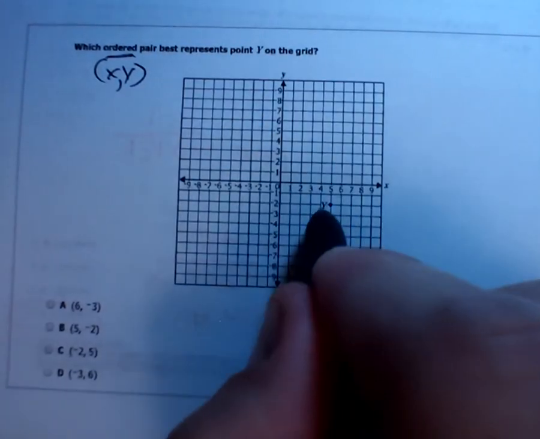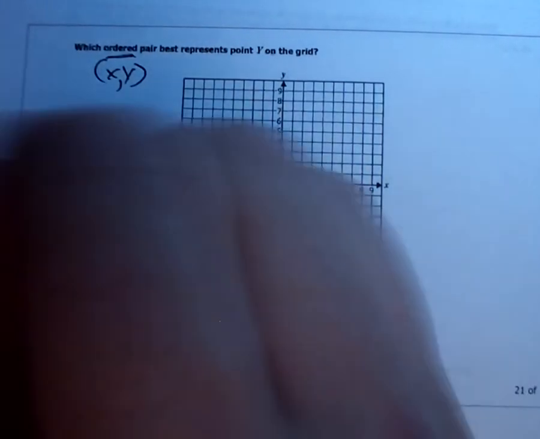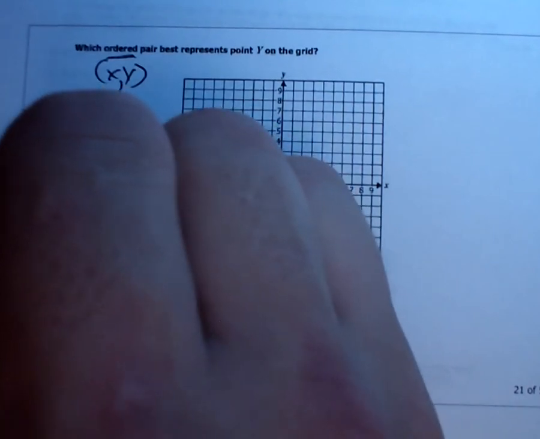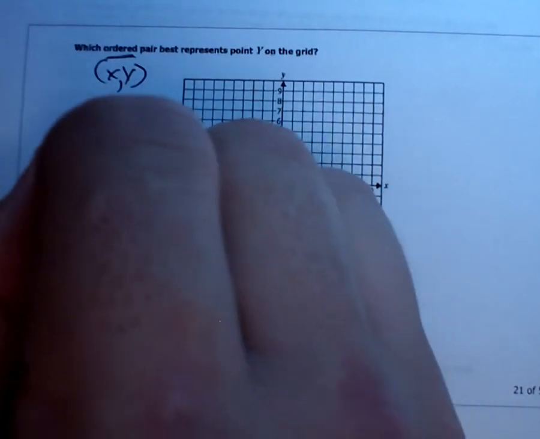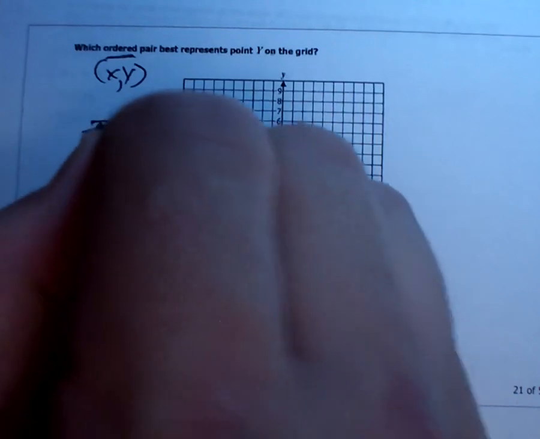Which ordered pair (x, y) best represents Y on the grid? So here's Y, and we've got to get there. First we go left, right, then we go up, down.